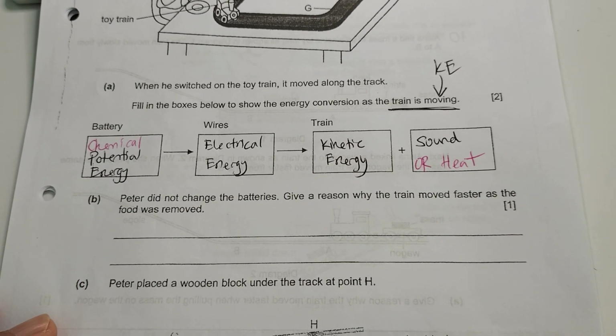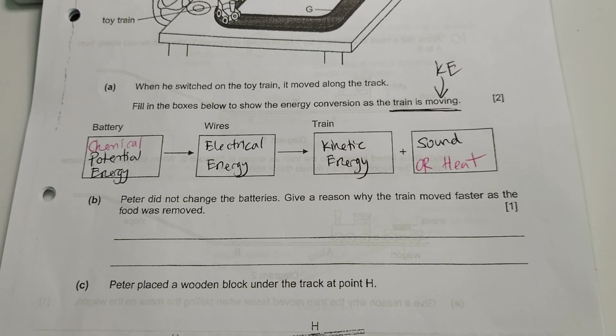Now, Peter did not change the batteries. So why did the train move faster as the food was removed? It's like you carrying a backpack full of books versus you carrying the same backpack with 0 books and you are running on the track. In which situation can you run faster? When you're carrying lots of books or carrying 0 books? Of course, when you're carrying 0 books. Why? Think about it.